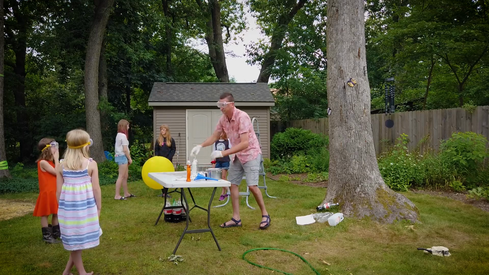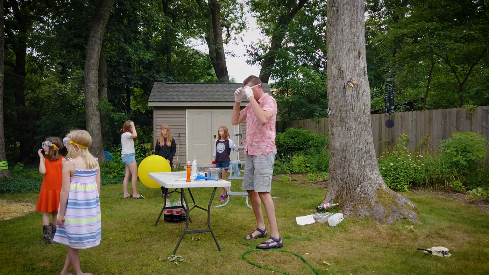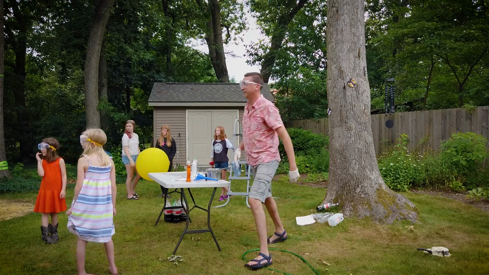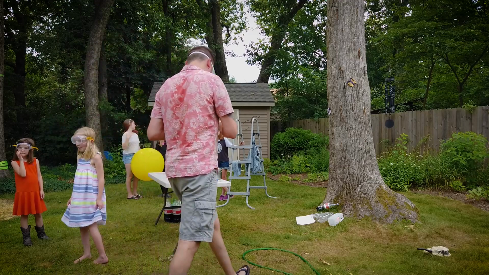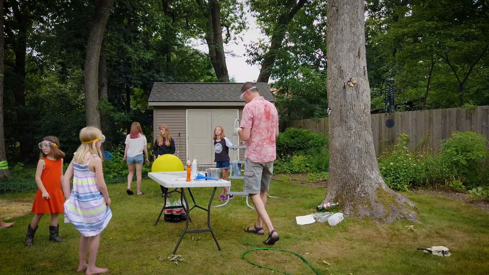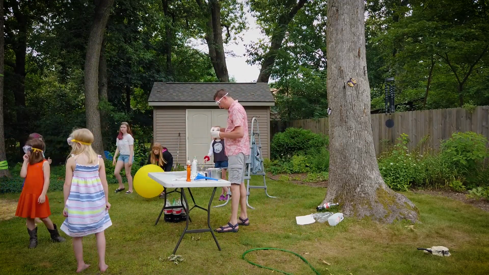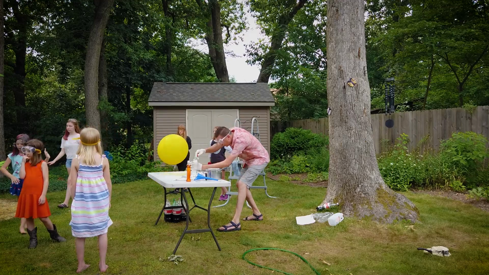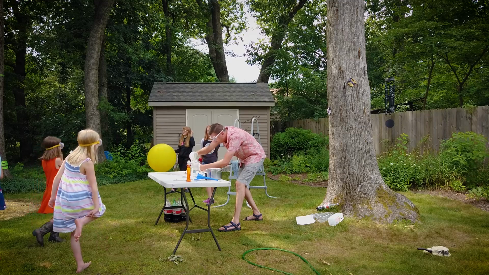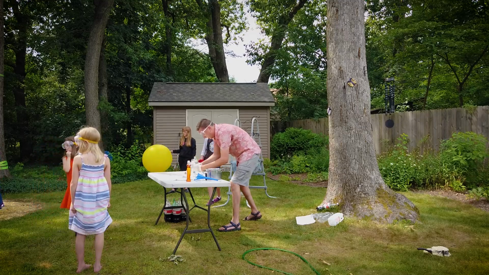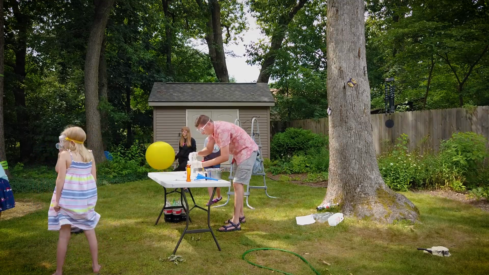Can someone fetch me a knife? I don't even know where this came from. I found it and I kept using it. It does have rum guts on it. Oh yeah, that's from last weekend.